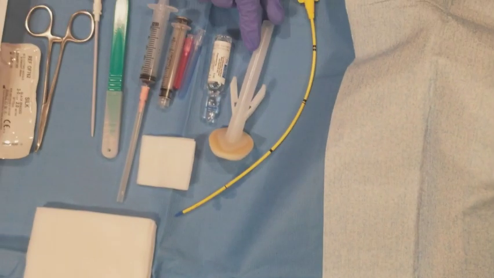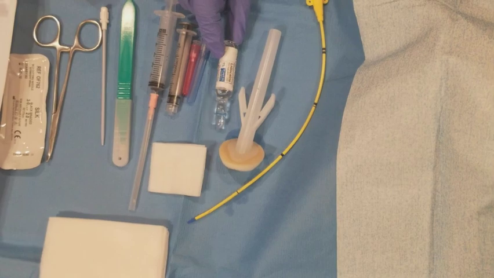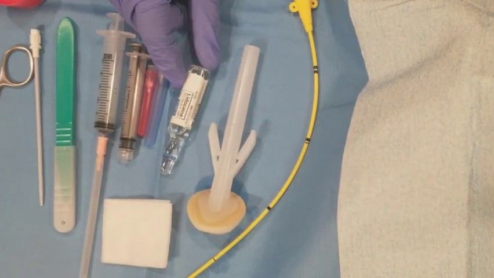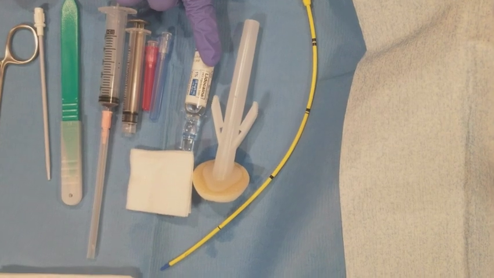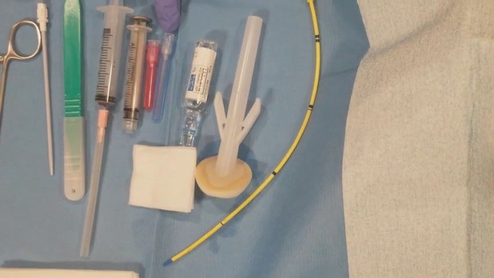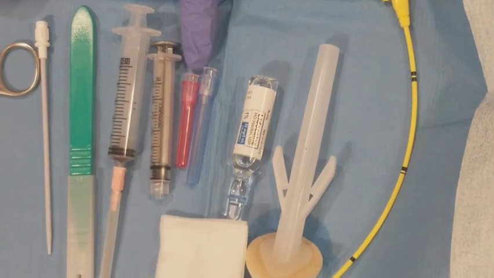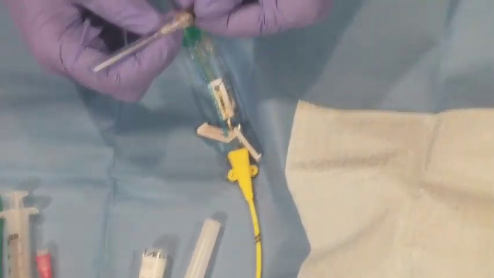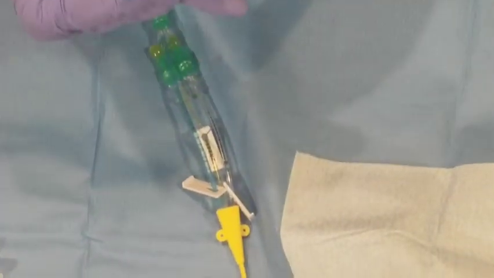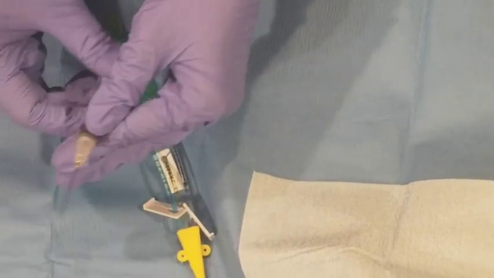After you're done cleaning the skin, you want to anesthetize the skin. Right here we have our 1% lidocaine, and we have our gauze here to break open the lidocaine. Okay, we have our drawing up needle, and we have our injecting needle. And this is our 3cc syringe for the lidocaine. So I'm just going to attach this drawing up needle.